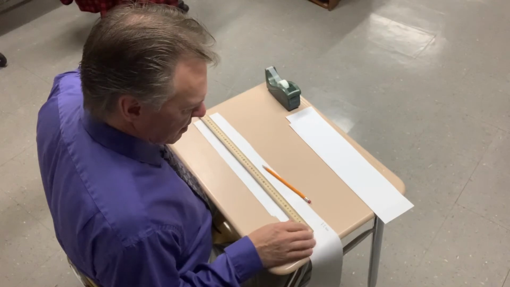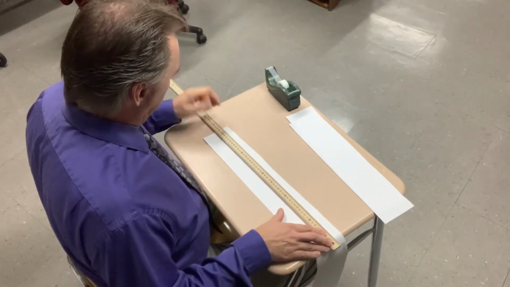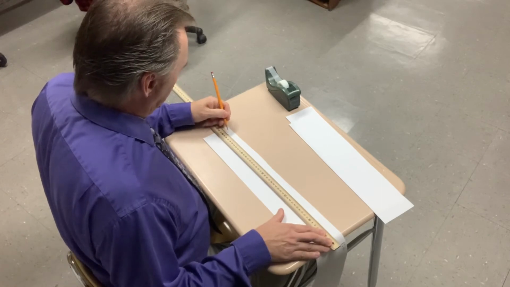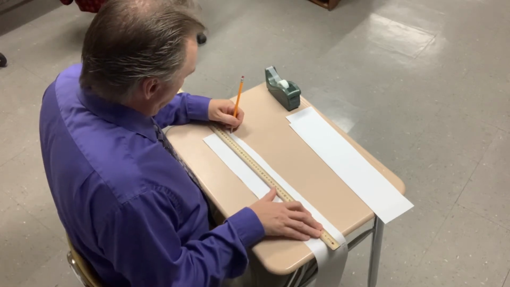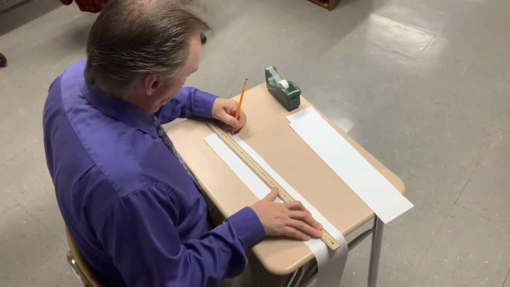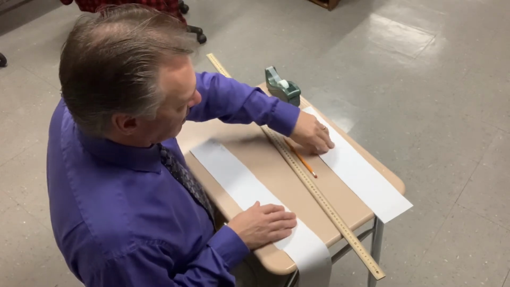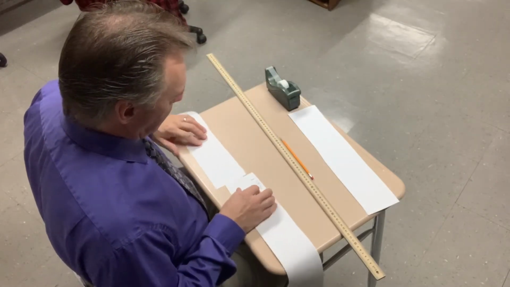And keep my measuring going. That's 50 centimeters, so it's 150. So that's 1.5 billion years ago. And I'm going to keep that as a running total, and that way I won't have to keep measuring.